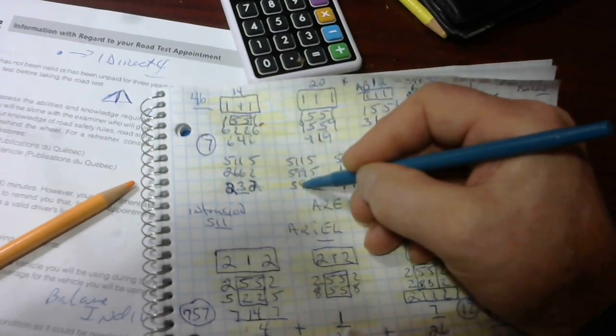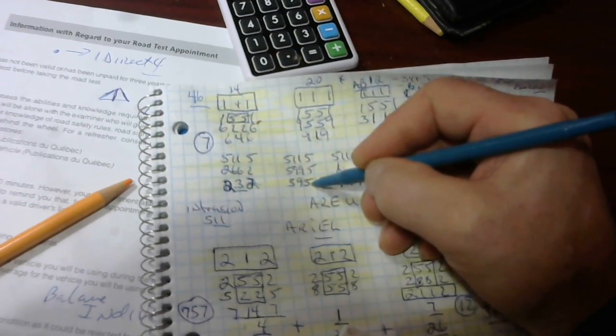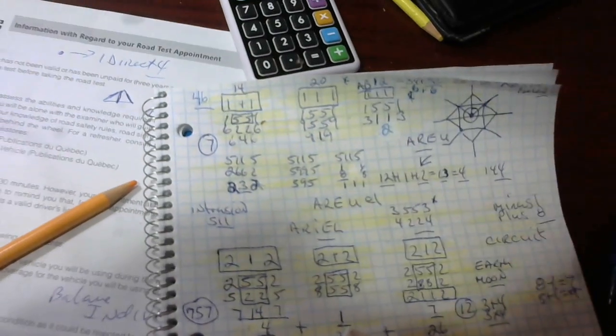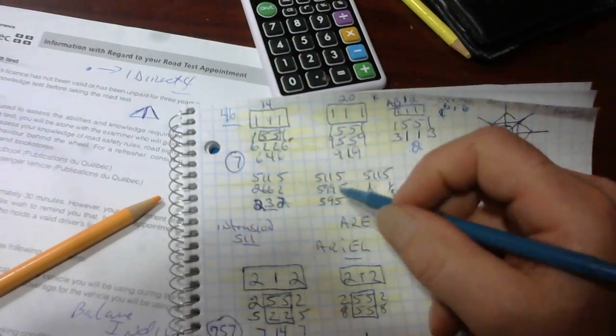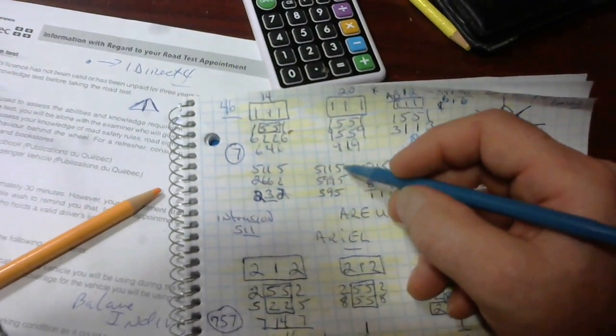1 and 9 is 10. 9 and 5 is 14. 1 and 4 is 5. 5, 1, 5. We revert back to the same thing. And 1 and 5 is the time we run on Mars.